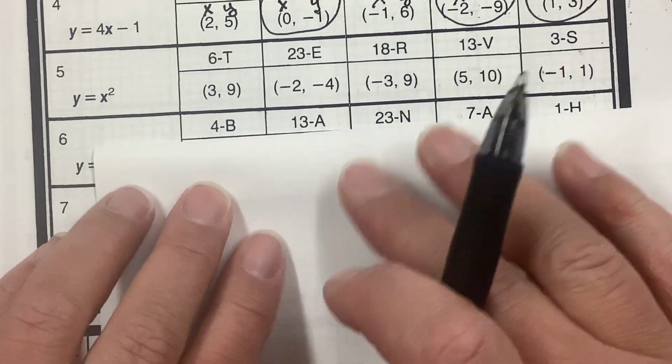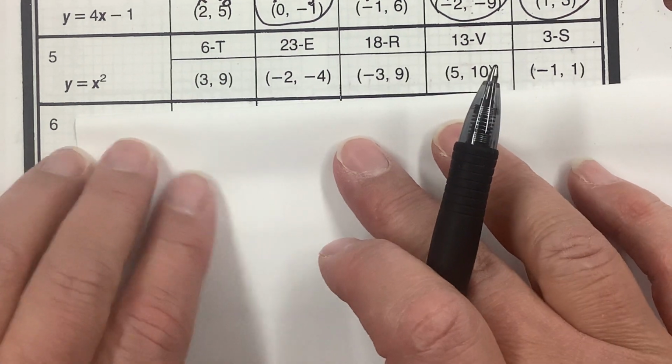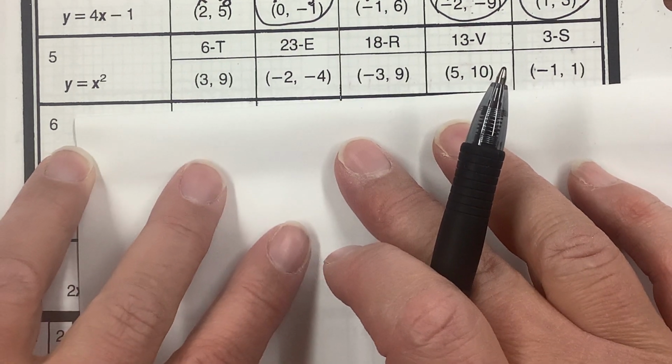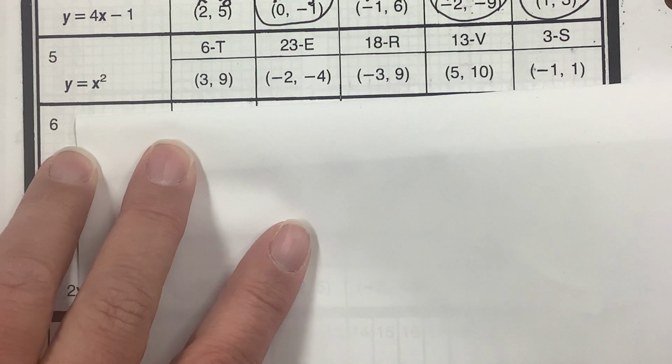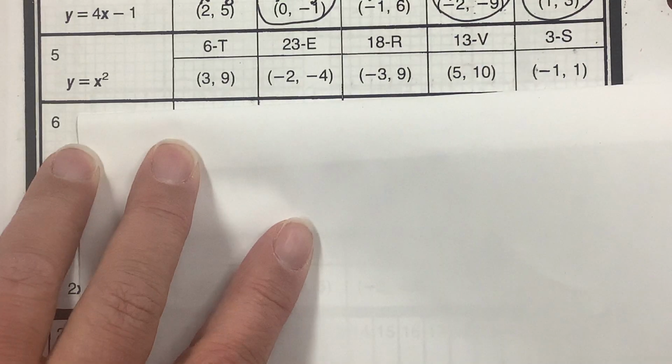Ooh, look, it's a square. I'm good at squaring numbers. Obviously, I'm a teacher, I should be good at these things. But if you're not, handy-dandy calculator.